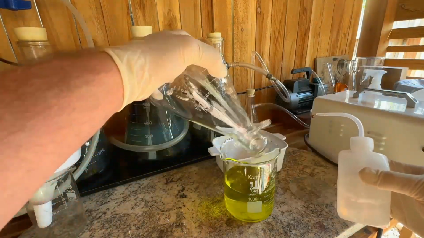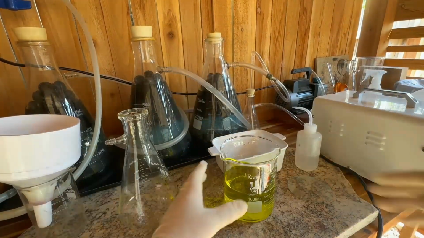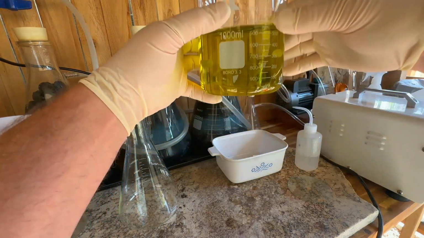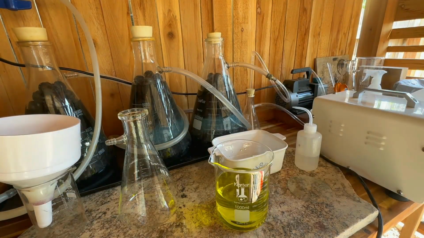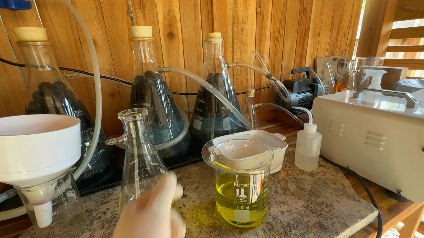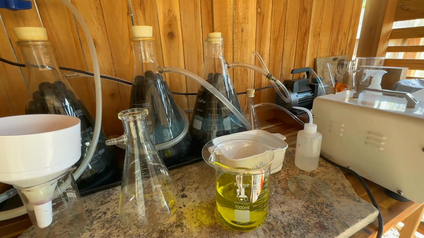This time, if we look at the solution, hold it up here, you can see that is very clear. That is about as crystal clear as I think I was going to get it. So I think we are done with filtering. We're going to cover that up, and we're going to move back over to the hood and drop this gold.